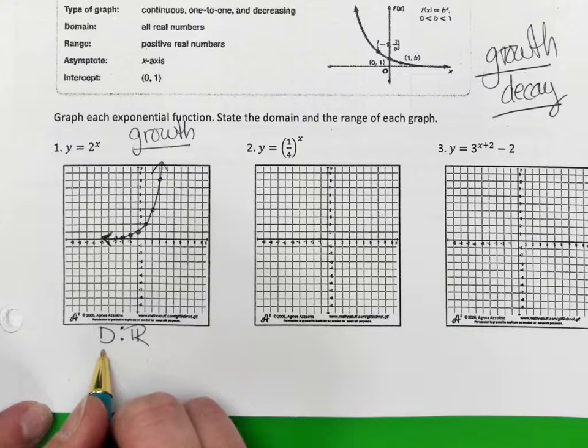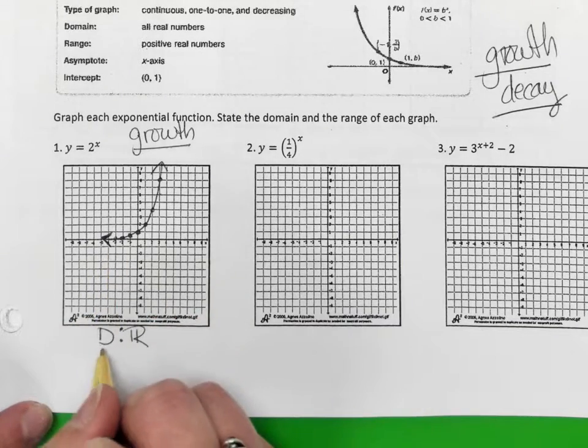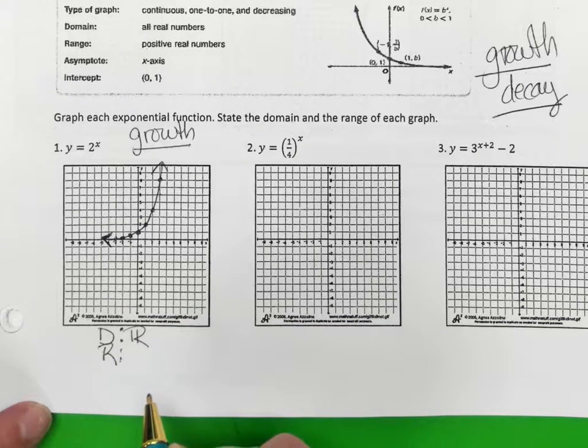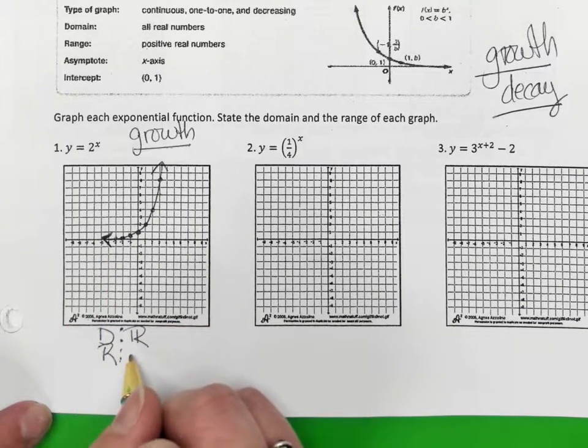Does it not ever hit 0? No. Not in this case. In real life, yes, it will hit 0. Alright, so, what is my range? Oh, it's not all real numbers. How far does it go? A little bit above 0.